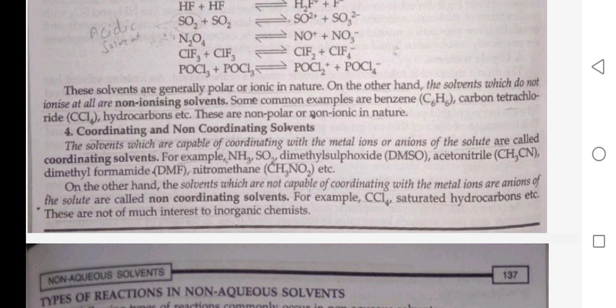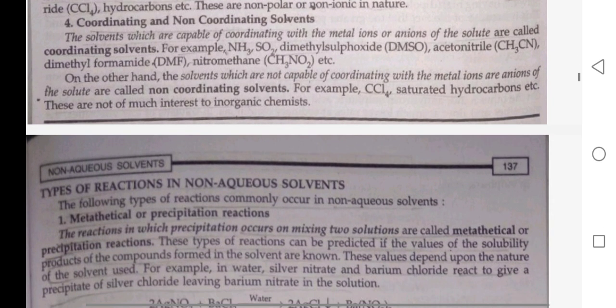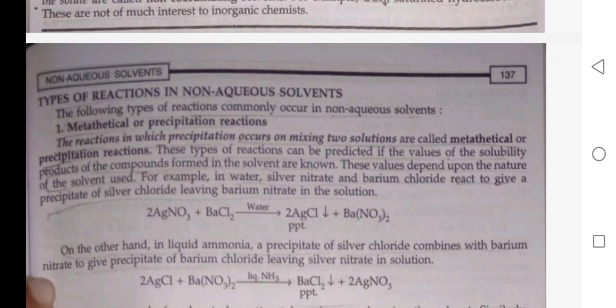Coordinating and non-coordinating solvents. The solvents which are capable of coordinating with the metal ions or anions of the solute are called coordinating solvents. For example, ammonia, sulfur dioxide, dimethyl sulfoxide, acetonitrile, formamide, nitromethane, etc. On the other hand, the solvents which are not capable of coordinating with the metal ions or anions of the solute are called non-coordinating solvents. For example, CCl4, saturated hydrocarbons, etc. These do not interact much in inorganic chemistry.